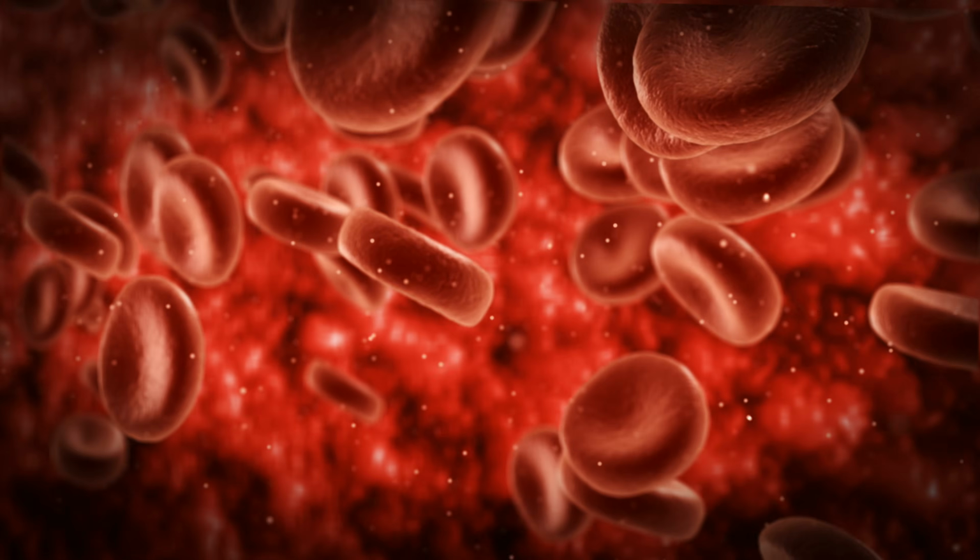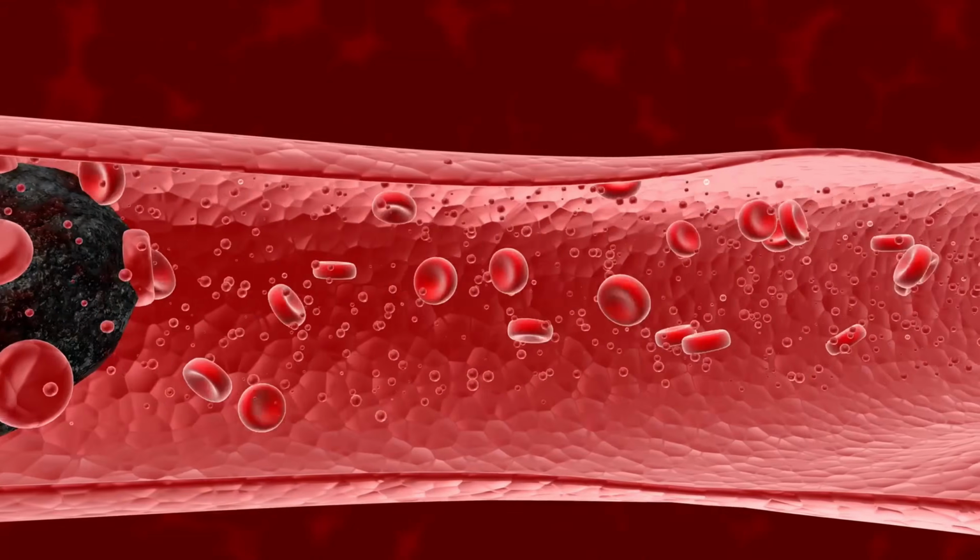Now how this happens? When there is an inflammatory response that is going systemically in your body, it will result in the activation of coagulation cascade, which will block the small blood vessels.